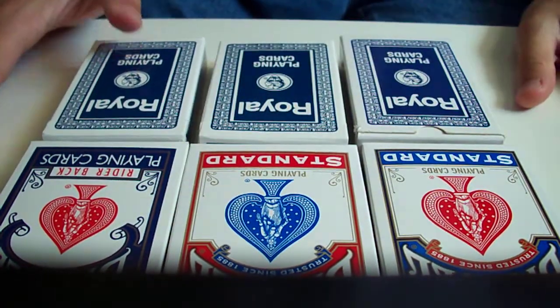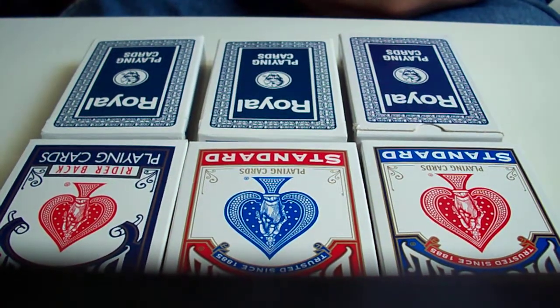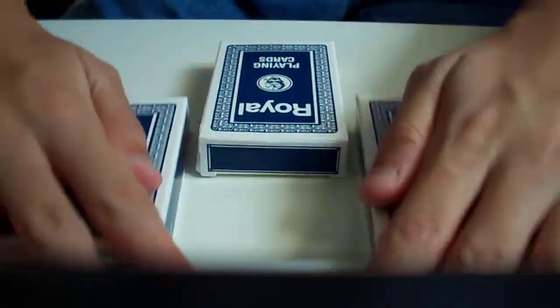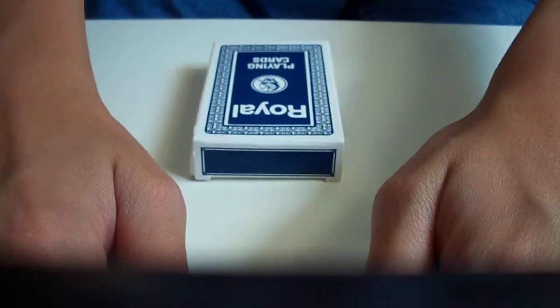Cool magic trick. Can you guess which deck? This one right here. This is called the Svengali Deck. Say it with me, the Svengali Deck.